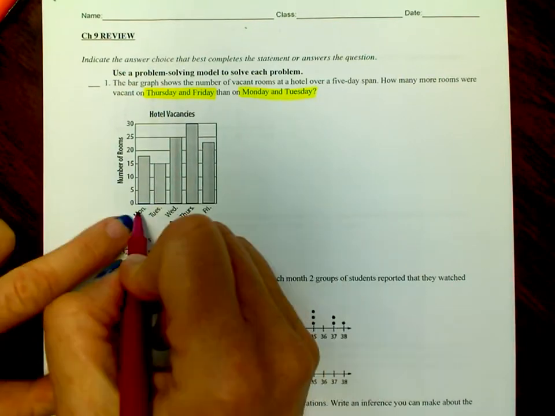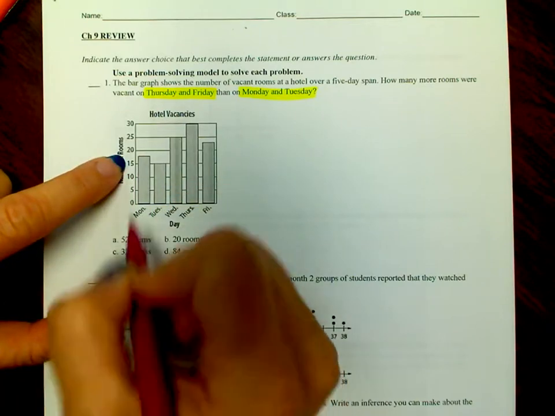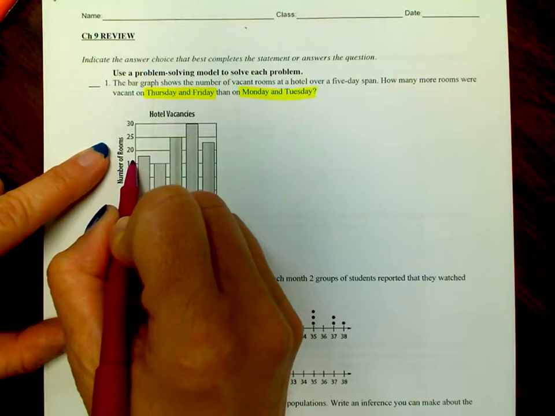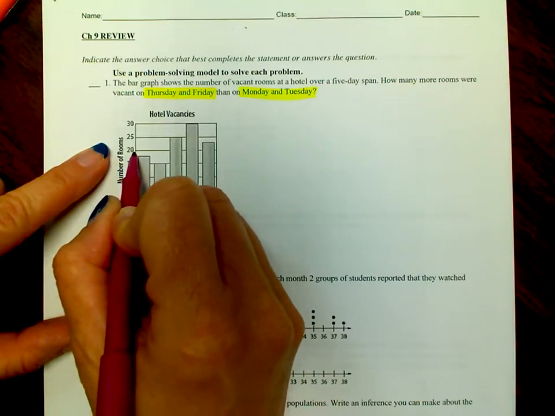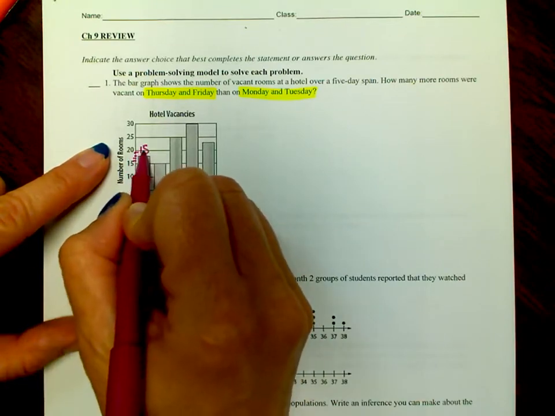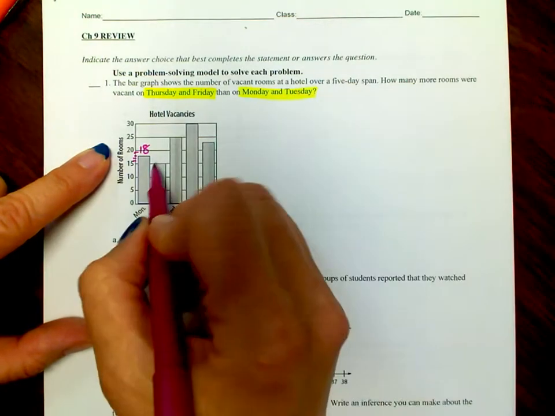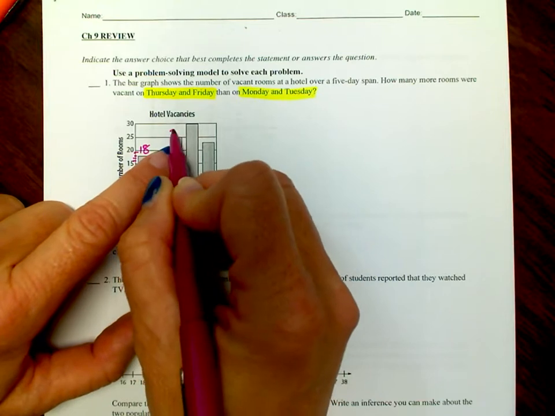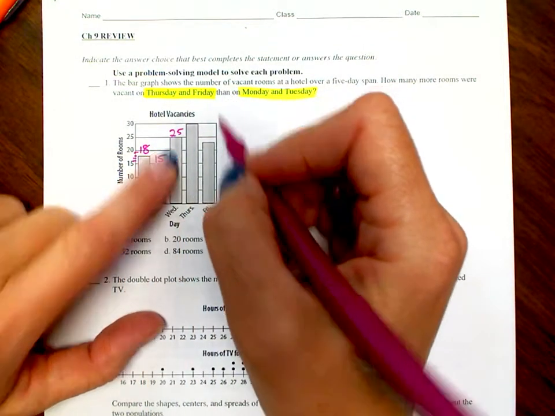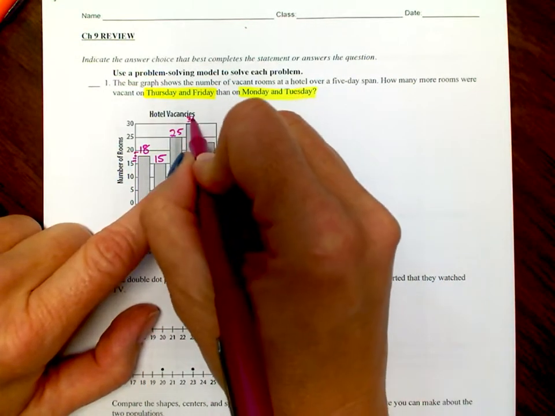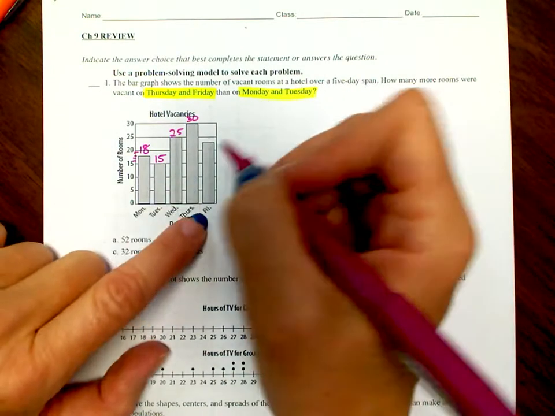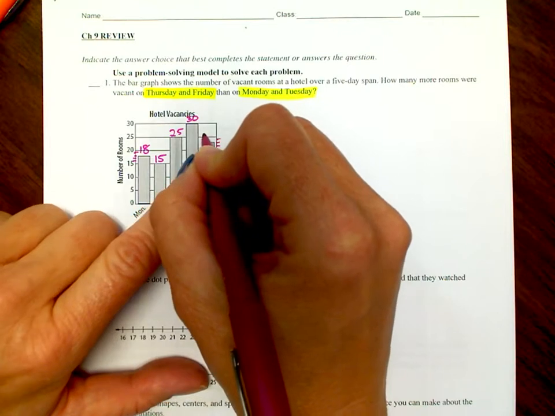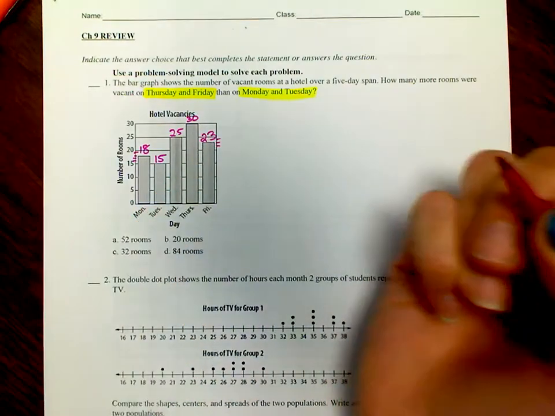So if I looked here on Monday, I'm going to be guessing that's going to be about 18. This one obviously is 15. Wednesday is obviously 25. Thursday is 30. And Friday would be about 23.